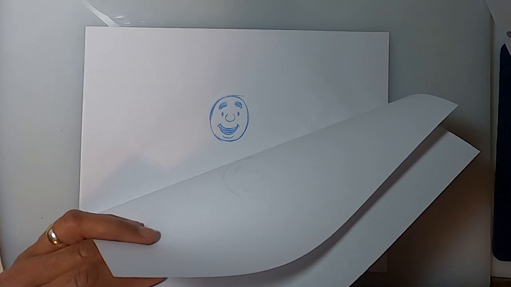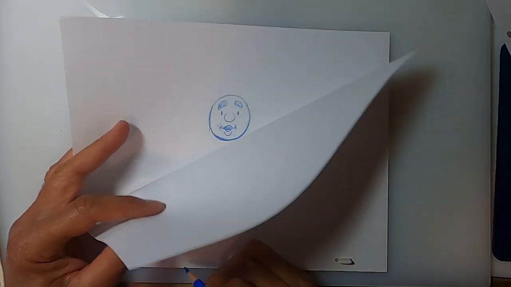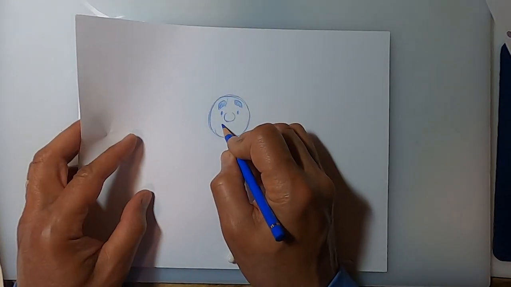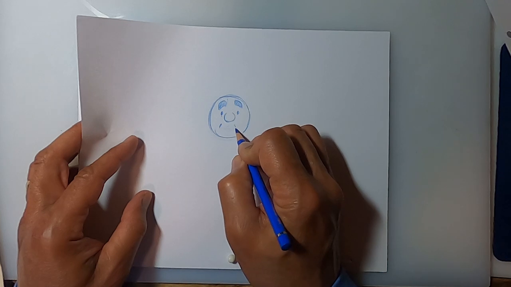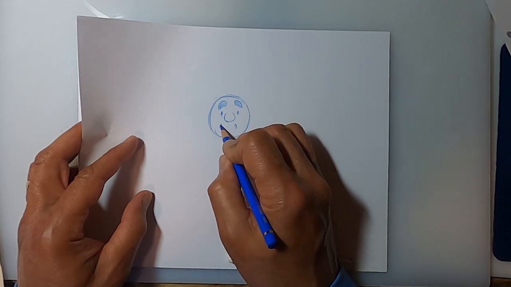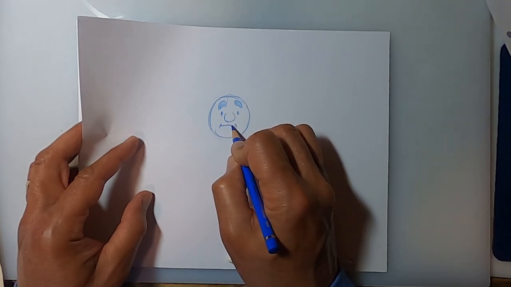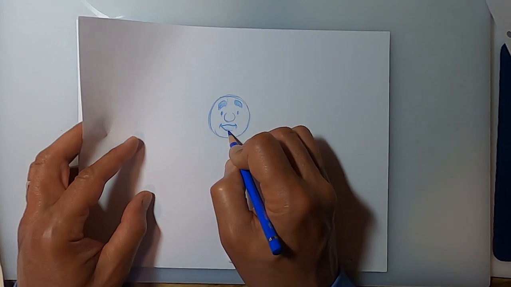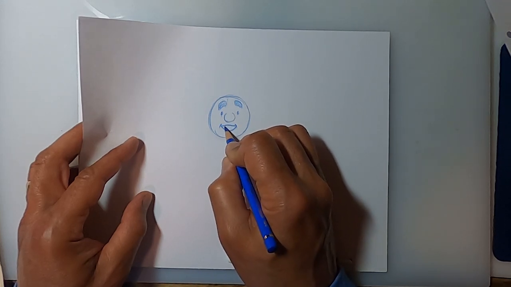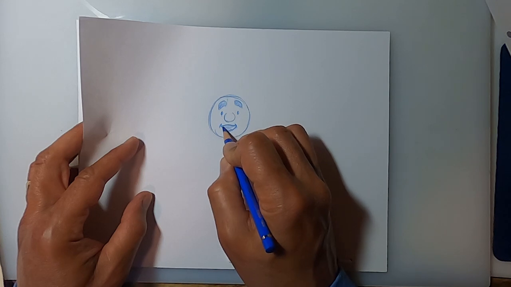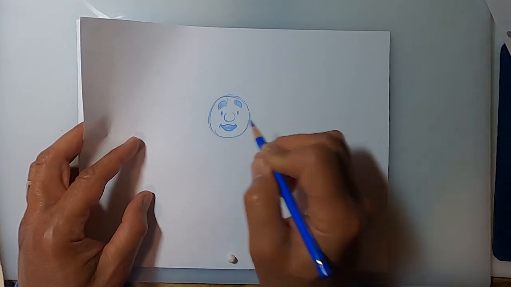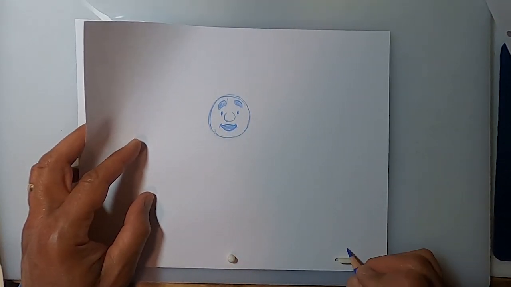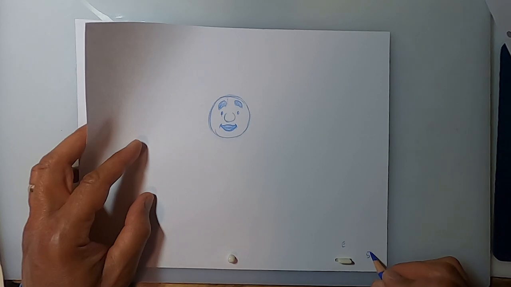The E mouth is an in-between from C to F. And we put an E here and a 5 here.